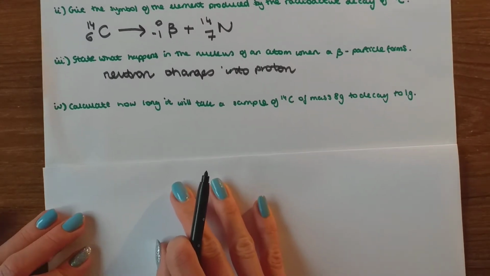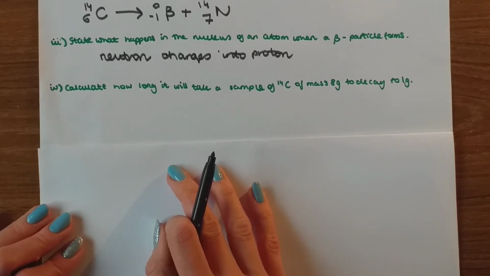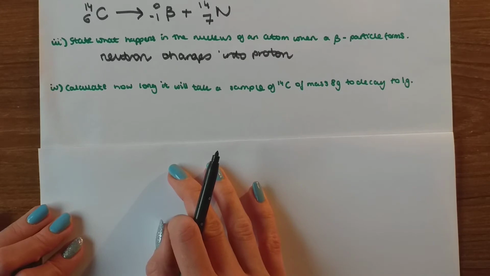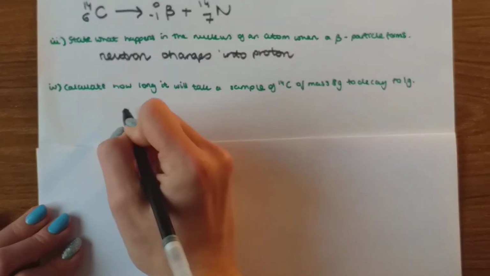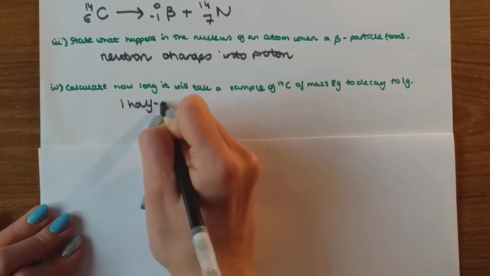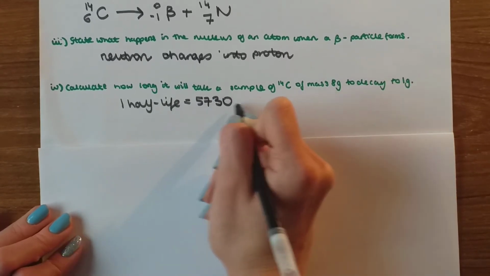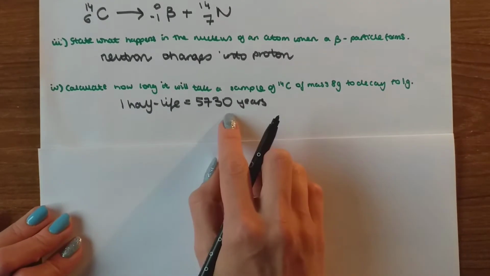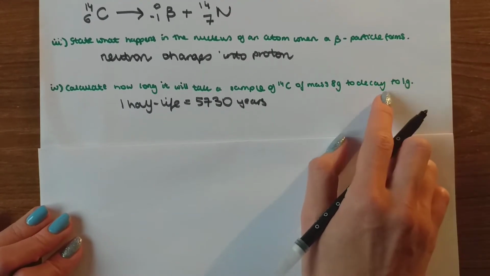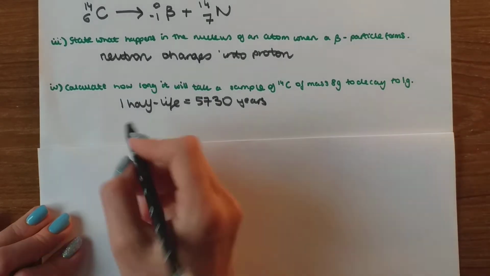And the last bit says, calculate how long it will take a sample of carbon 14 of mass 8 grams to decay to 1 gram. We know when it's decaying, it's going to go by half each time. And one half-life, it was said, is 5,730 years. That's one half-life. And we've got to see how many half-lives there are for the mass to go from 8 grams to 1 gram.